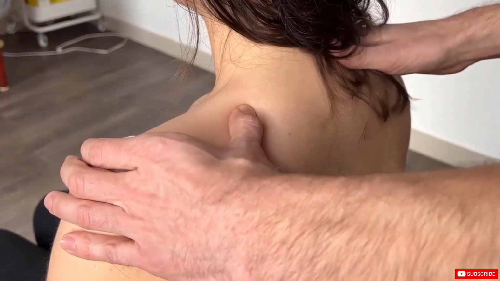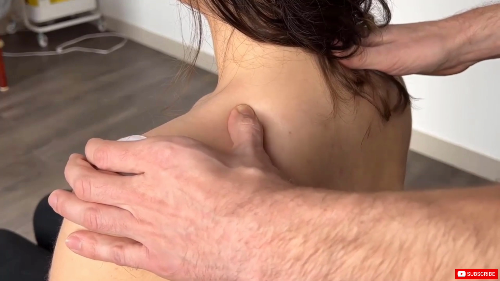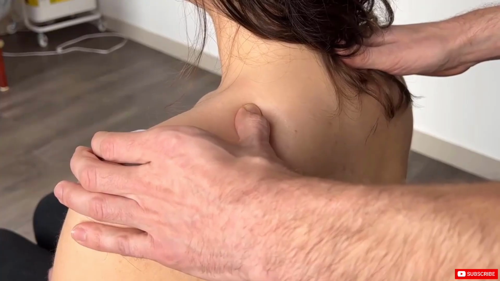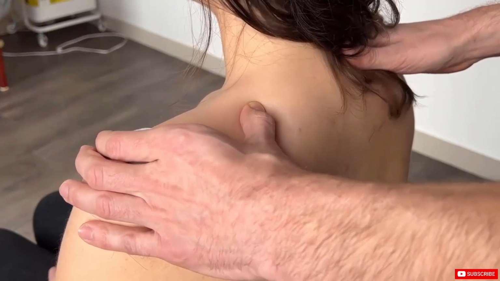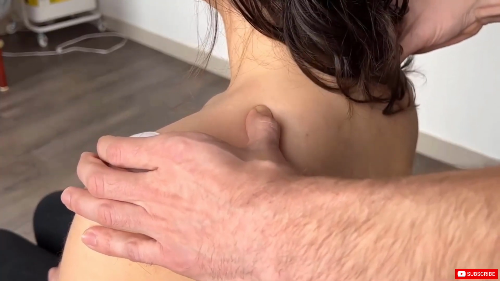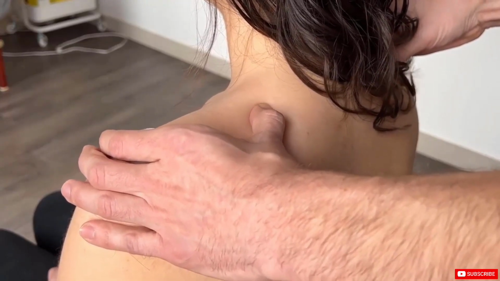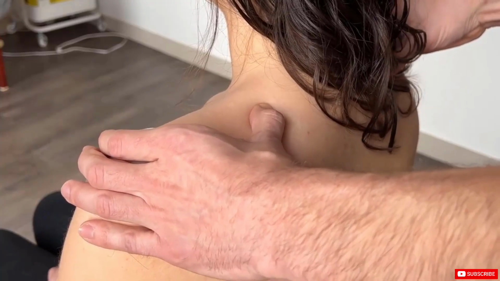And what you can do also is provide just some subtle little circles in that area, and that will also help to relax the tissue. This is really nice, and also a common trigger point area for people. A lot of people with tension headaches, this is going to be the spot that relates to those tension headaches.